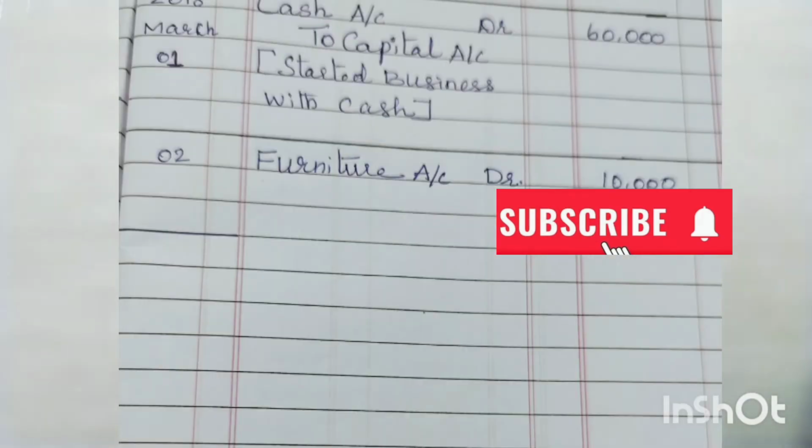We enter the debited account first. Furniture account is the debited account. So very close to the margin of the particular column, we write Furniture account, Dr. Against this, we enter rupees 10,000 in the debit column on the same line.